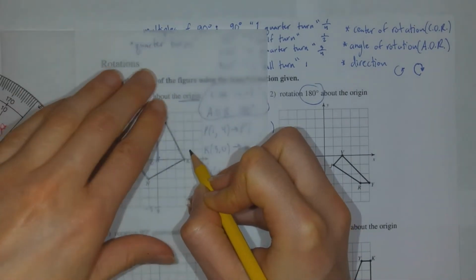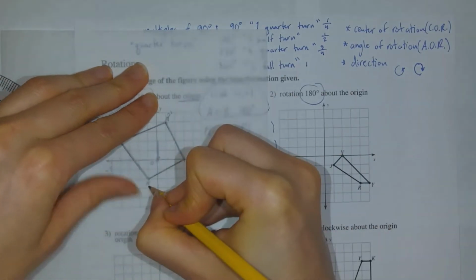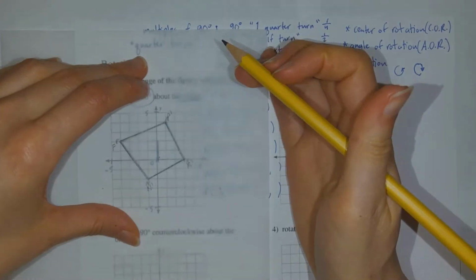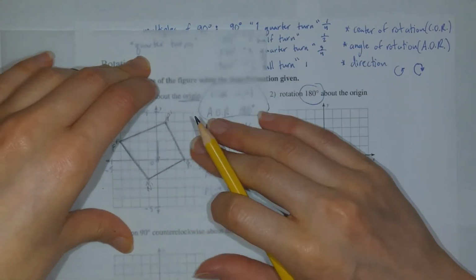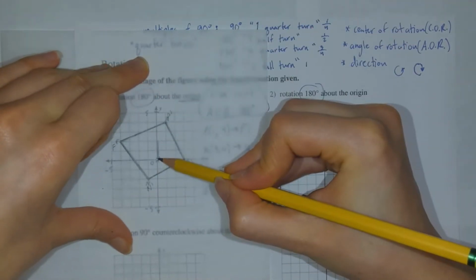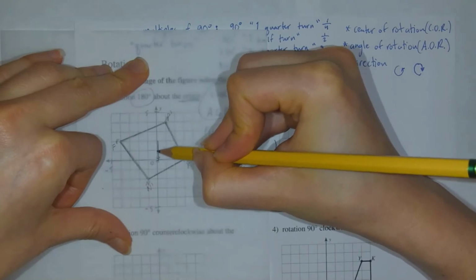It really helps me know that I did this correctly if it looks like the original shape. But now you need to trace the center of rotation right there and the reference line.